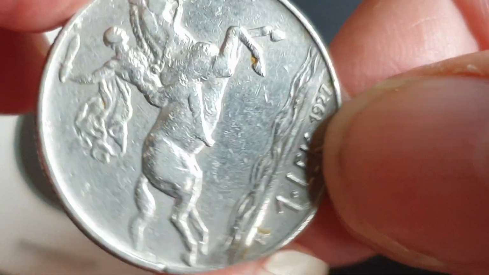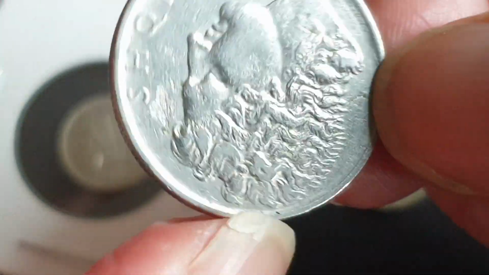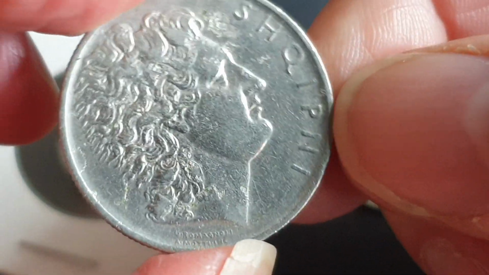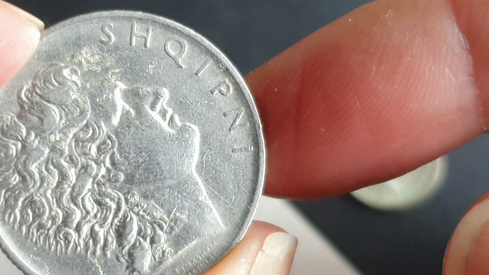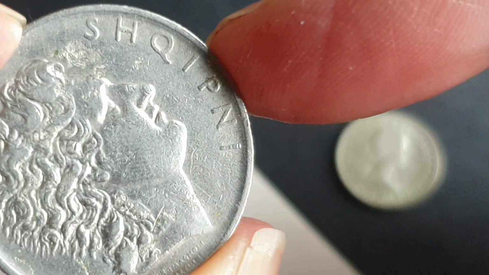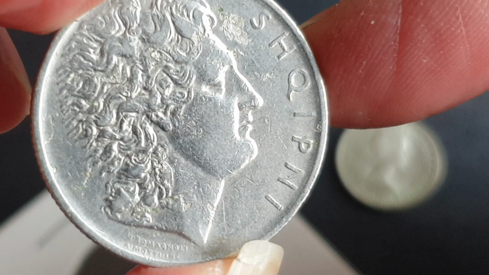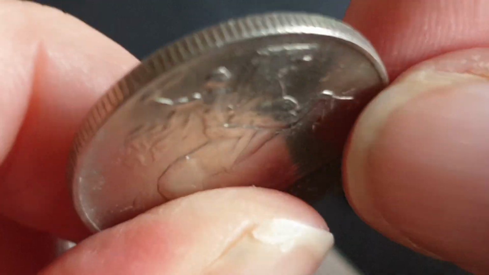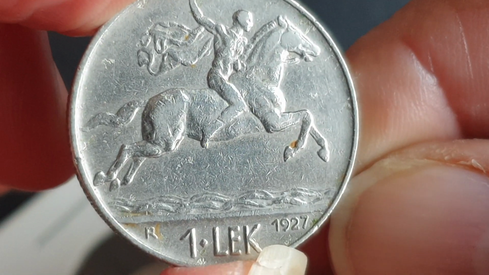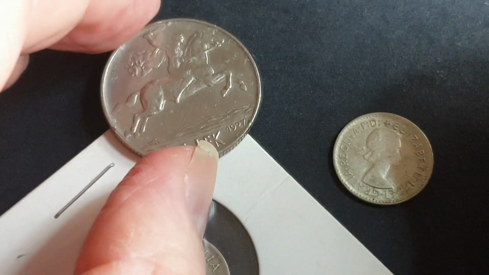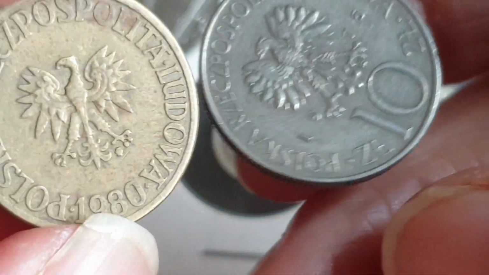So here's an Albanian 1 lek from 1927. Which is the obverse, which is the reverse? Now this one I'm not 100% sure about, but I would say the obverse has the country's name in Albanian and the head of, I think, Alexander the Great. So I think that is the obverse, and the reverse has the denomination and a guy on horseback. Quite a nice coin design.